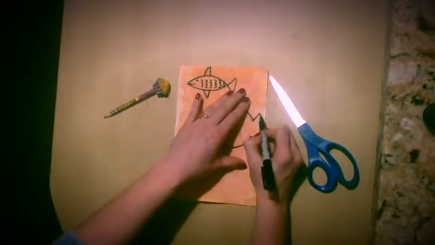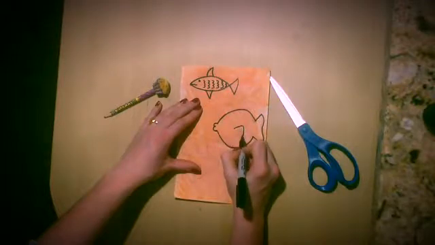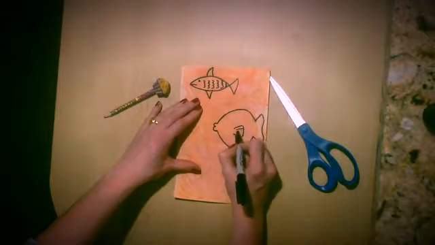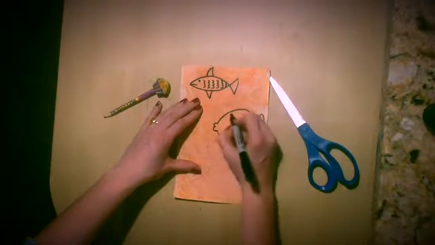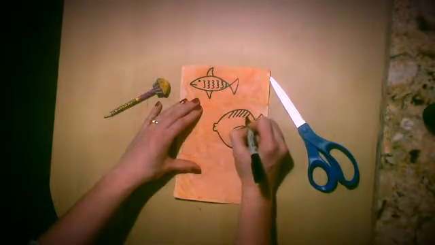Here's another way to make a fish. Just a little bit different than the first one. And for this fish, I'm going to use straight lines to add texture.